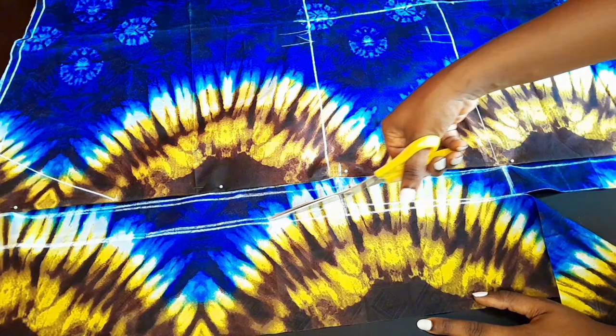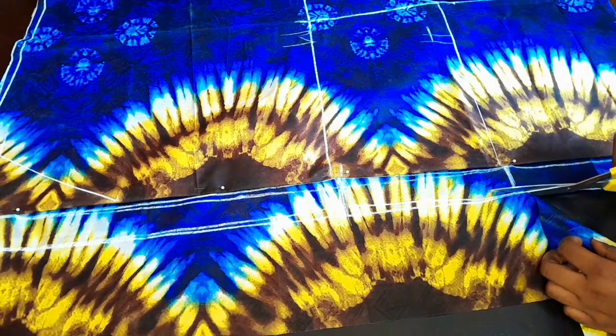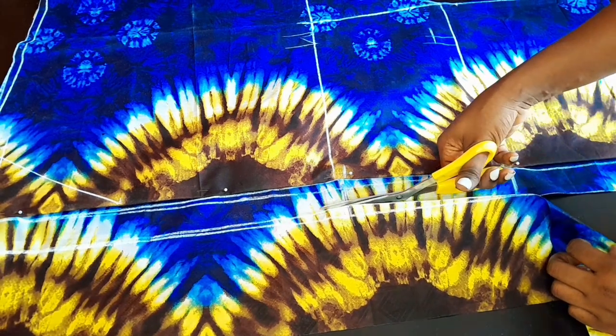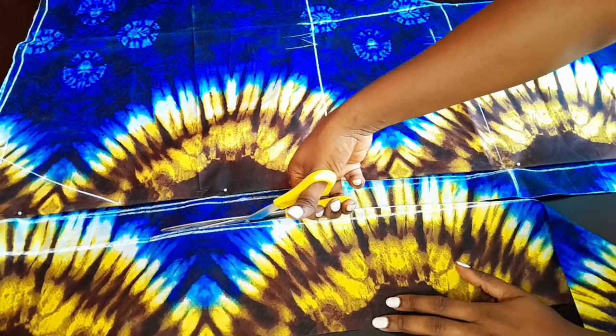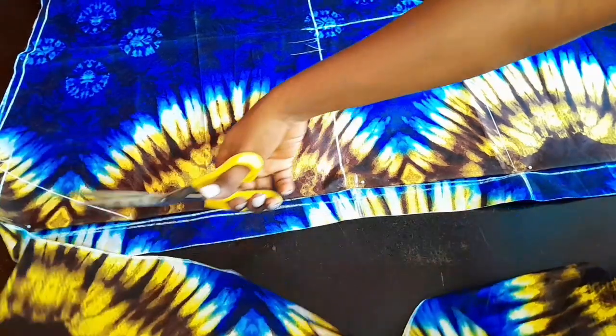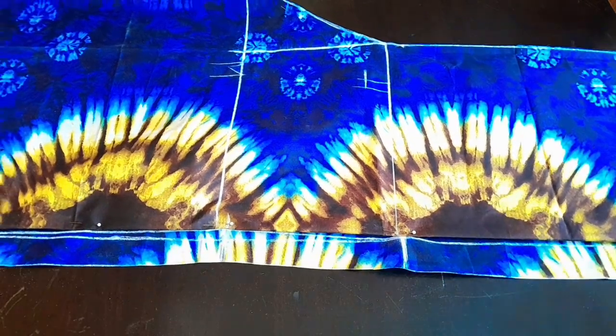I won't be cutting off the old line. I will be cutting the new line. Can you see? This is the one I will be trimming off. I hope you understand up to this extent. So this is what we have.